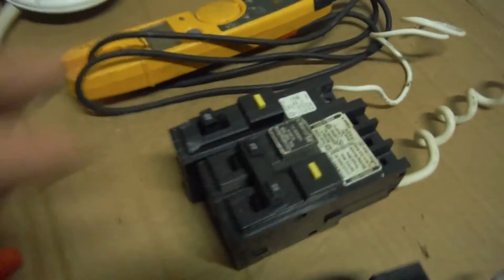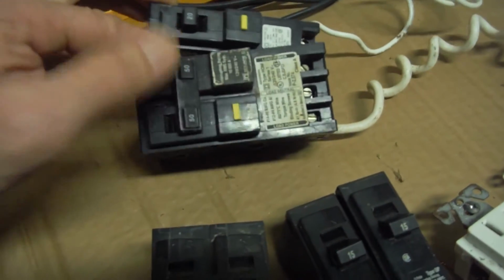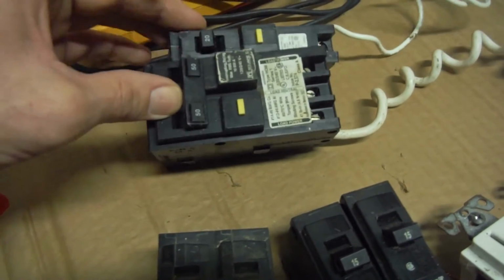Now, the only other thing is whenever you're talking about a GFCI, here are two different GFCI breakers, a 220, 240 right here, and a 110.